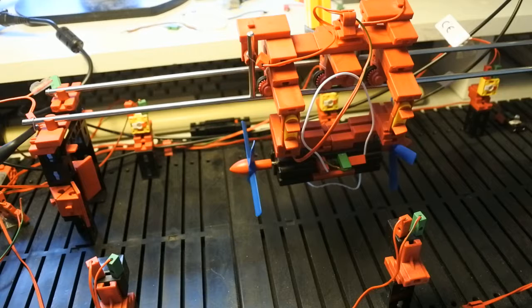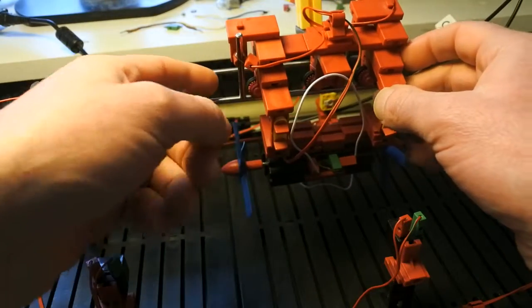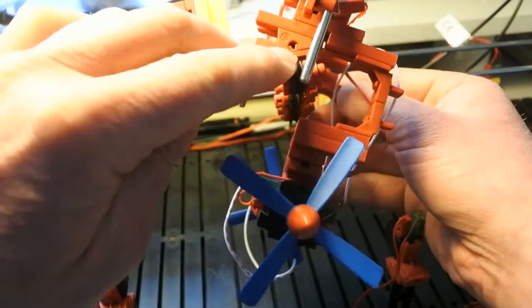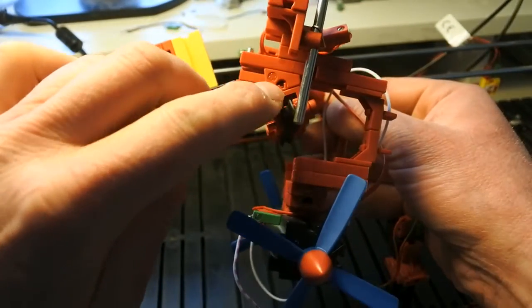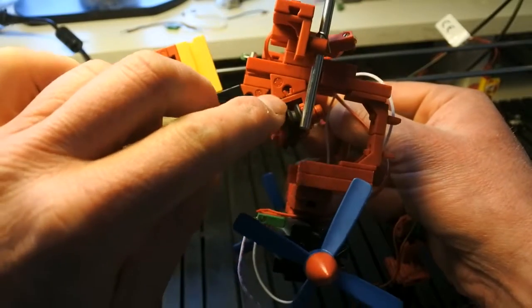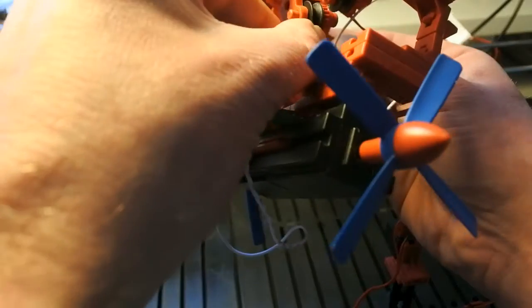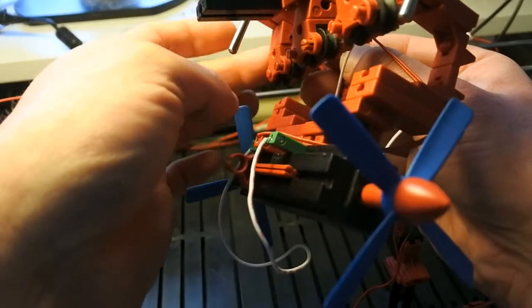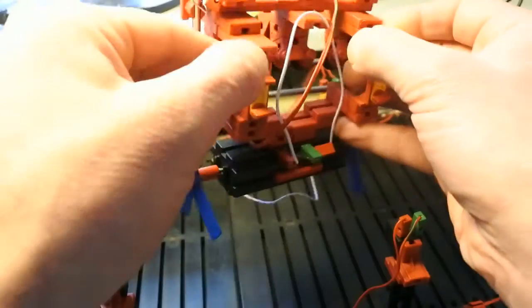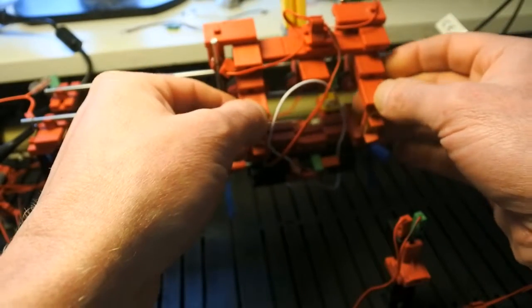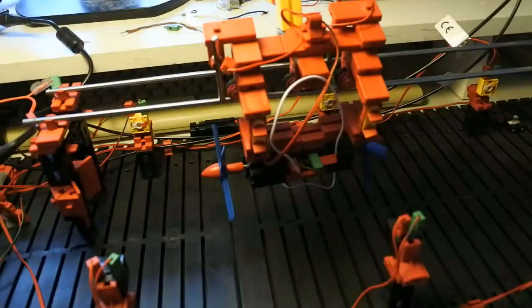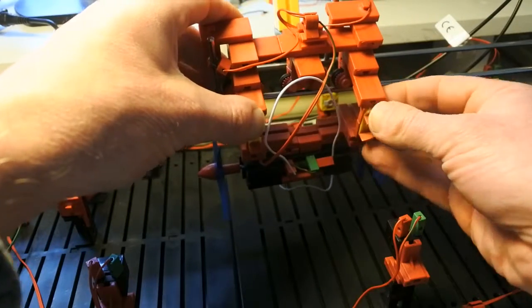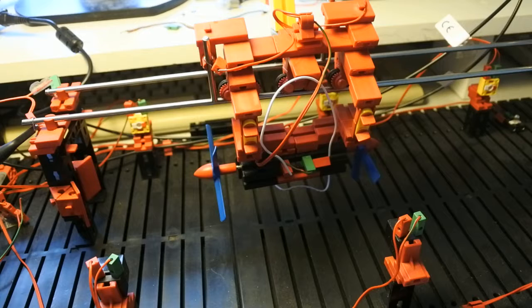Alright, last segment for this video. As I pointed out for this problem, this wheel is not moving constantly, not in this direction, and the other ones have the same freedom. So why aren't they moving always? That's not good. Not good at all.